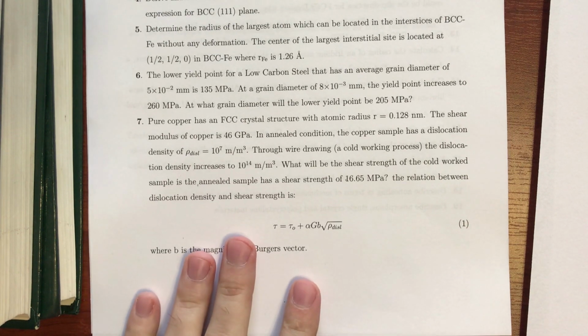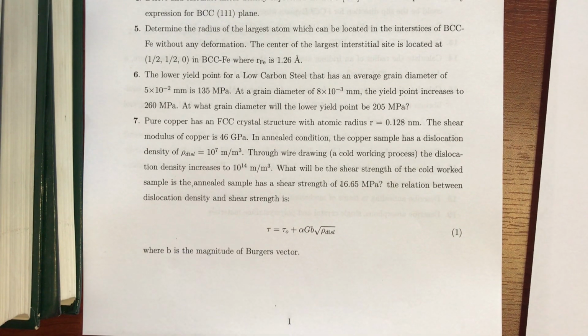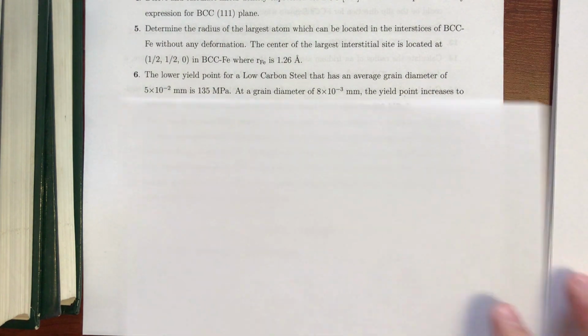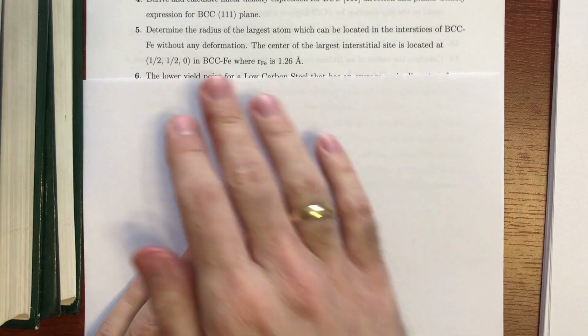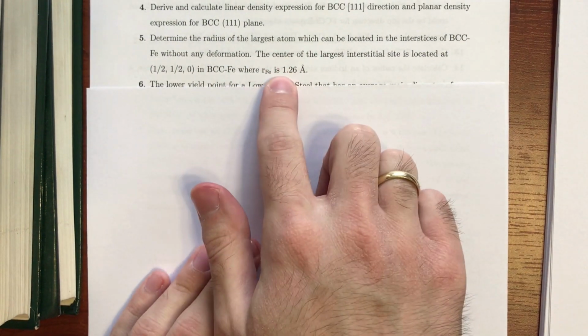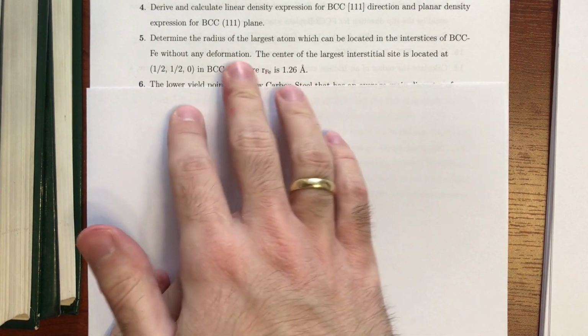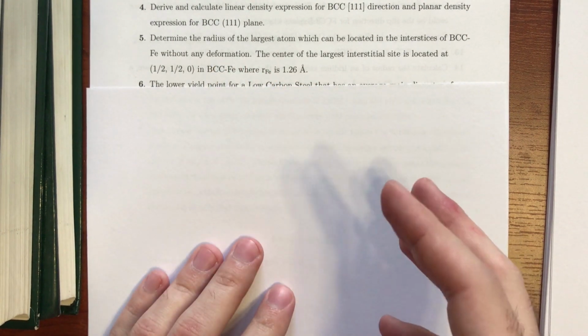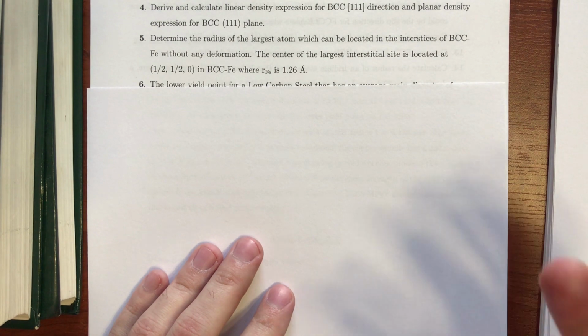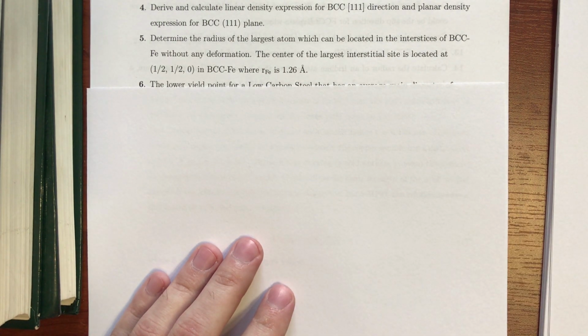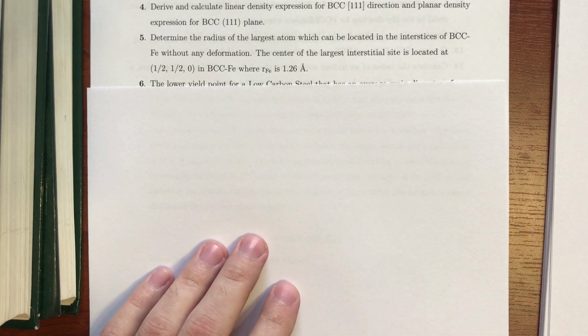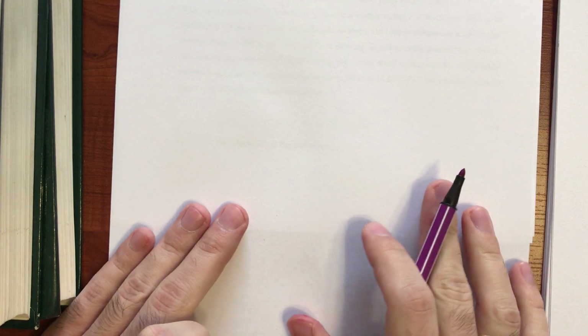Question 5 is about the interstitial atom radius. So the BCC iron is given, and the radius of an iron atom is given, and the radius of the interstitial atom that will not cause any lattice distortion is asked of us. And the interstitial site for the BCC atom is given.